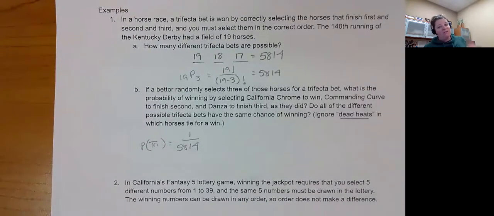So the more horses, the less likely you are to win, because you have more to choose from. Totally makes sense. Do all the different possible bets have the same chance of winning? That's such a tricky question. Yes, in general, yes. But not really, because some horses are faster than others and they're ranked differently. We're going to ignore their ranking. We just say that they're all equally likely.